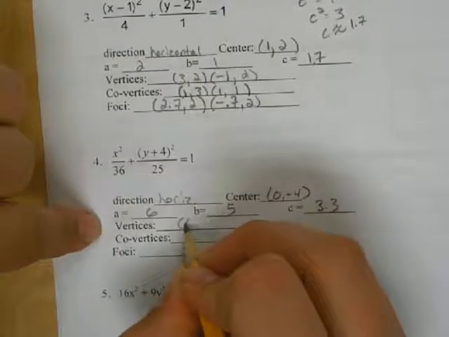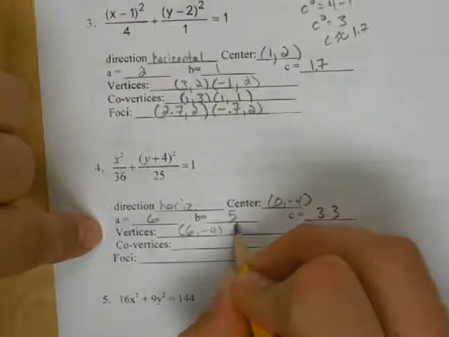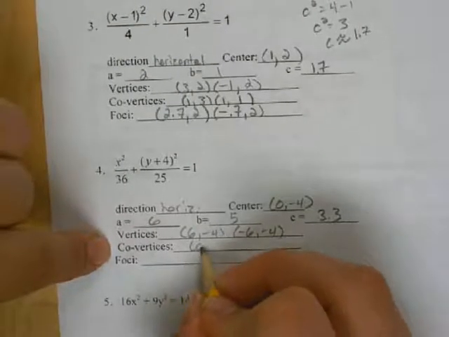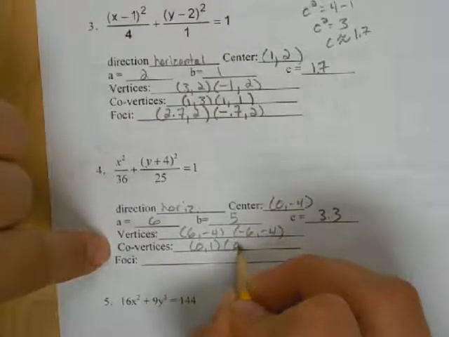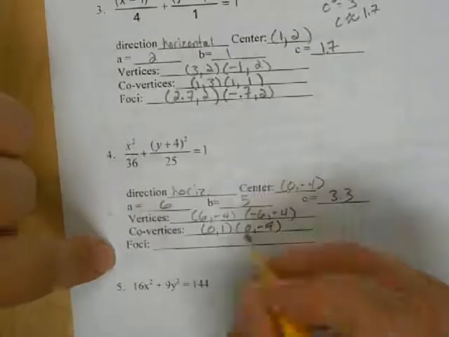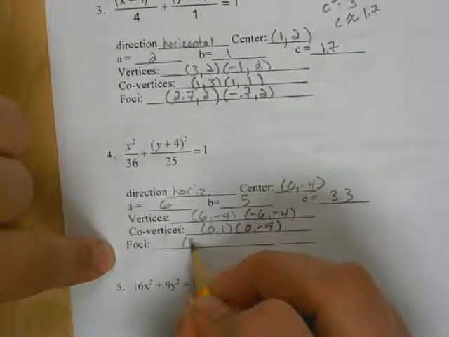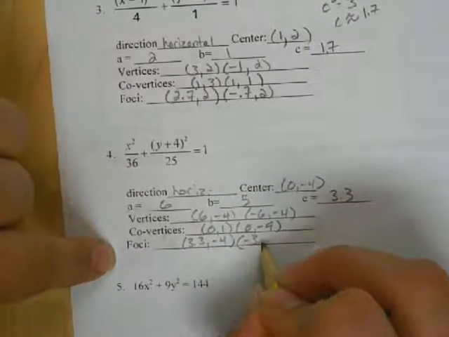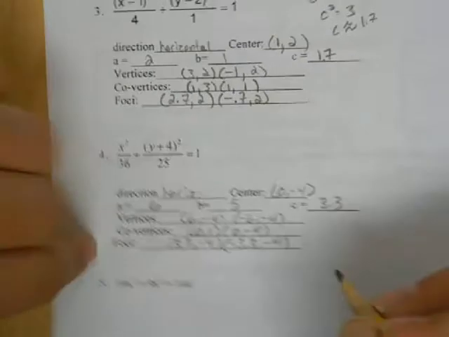Vertices are 6, -4, and -6, -4. Co-vertices are 0, 1, and 0, -9. Focal points will be 3.3, -4, and -3.3, -4. Graphing this thing should look like such.